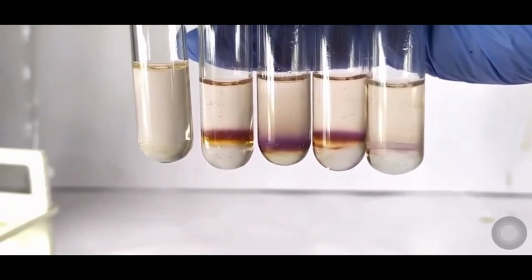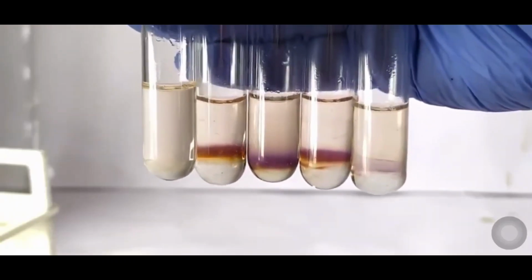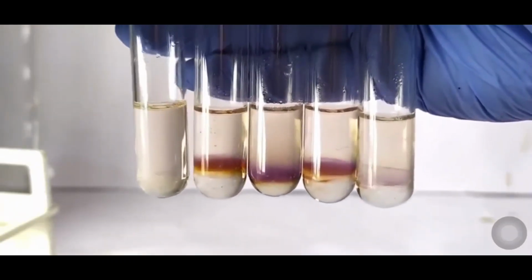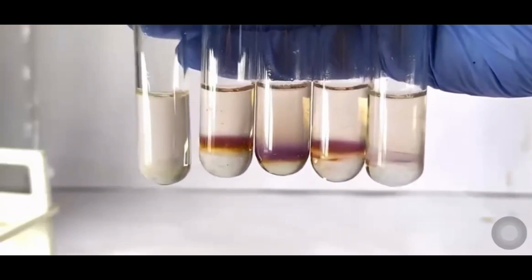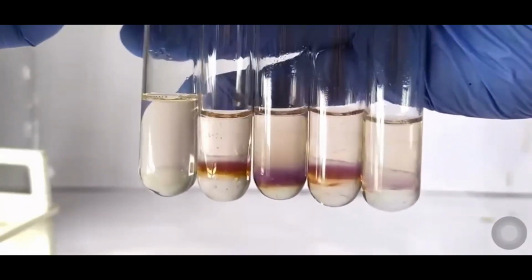For the negative result, on the other hand, if there is no carbohydrate present, you will see no color change at the interface. The two layers, the sulfuric acid and the solution, will remain clearly separated with no purple ring forming.